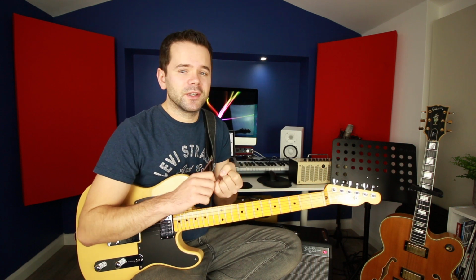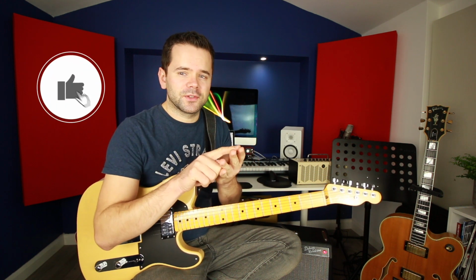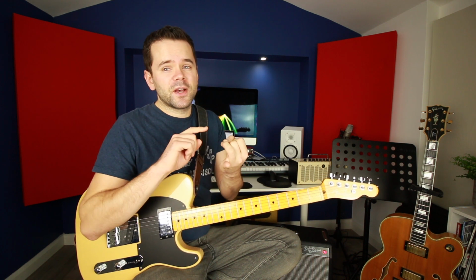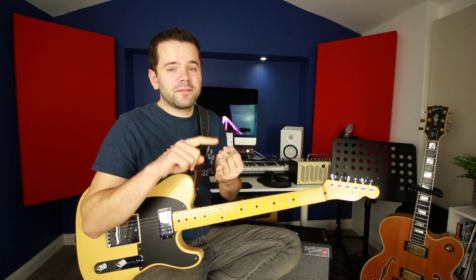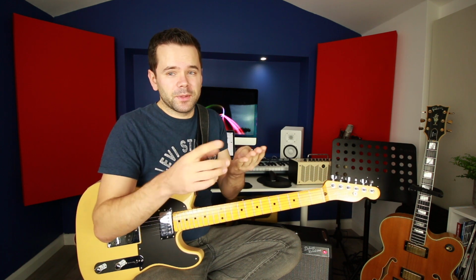Now what's an inversion? You can play 4 different types of inversions. You can play a chord in root position, first inversion, second inversion and third inversion. That's when we've got a 4-note chord, like C major 7. Take C major 7, C, E, G, B. Root position is with C in the bass. First inversion is with E in the bass. Second inversion is with G in the bass, and third inversion is with B in the bass.